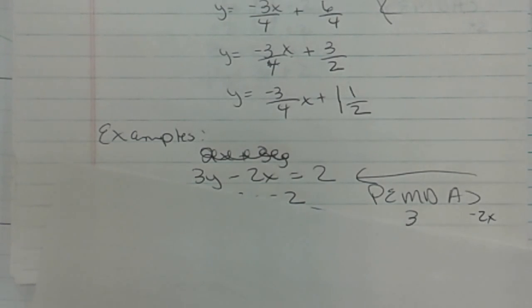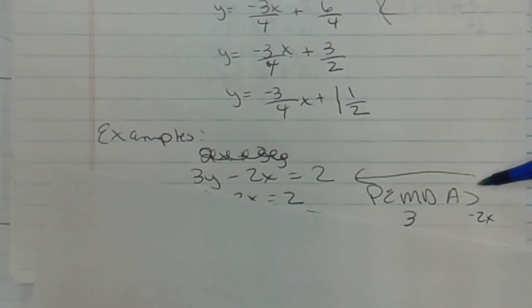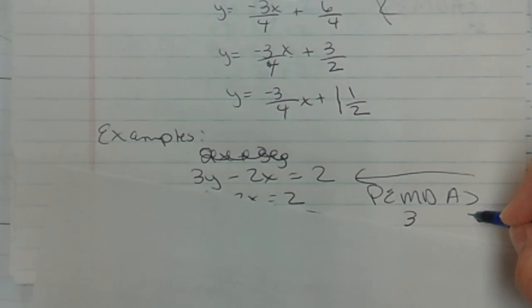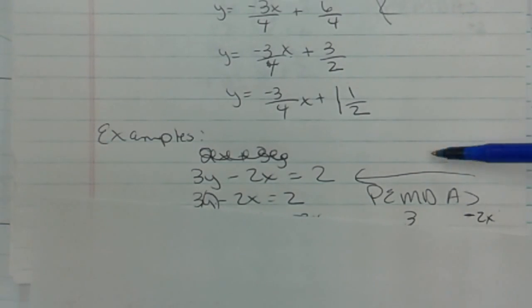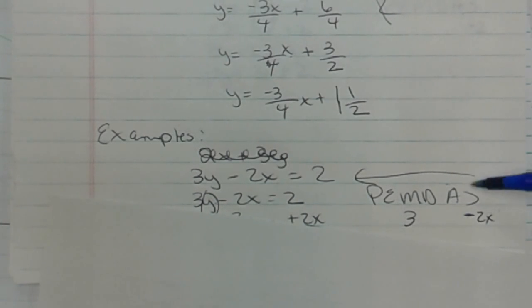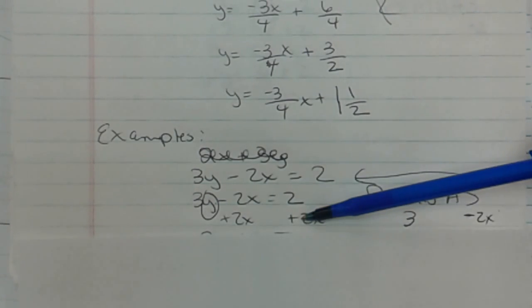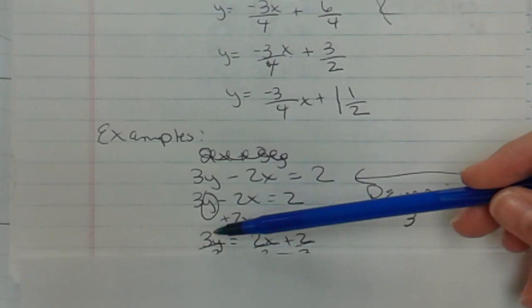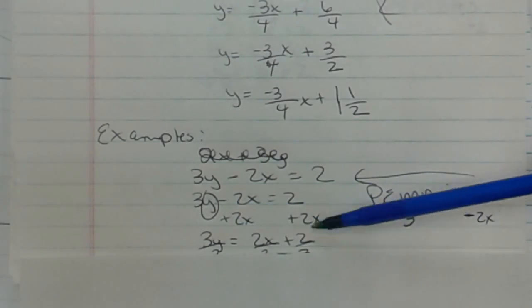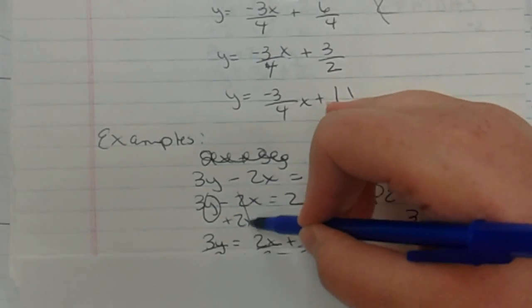Okay, so over here, I have put 3 underneath the M, and subtraction, we are subtracting 2x. Well, according to PEMDAS, and I need to go in reverse, right? I need to get rid of the subtraction part first. So how do I get rid of something that I'm subtracting? How do I undo that? Good, I have to add it. So I can add 2x to both sides, and I come up with 3y equals 2x plus 2, because these 2x's cancel.